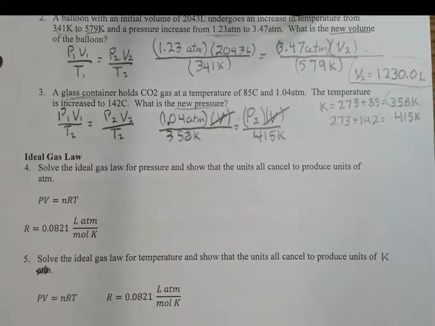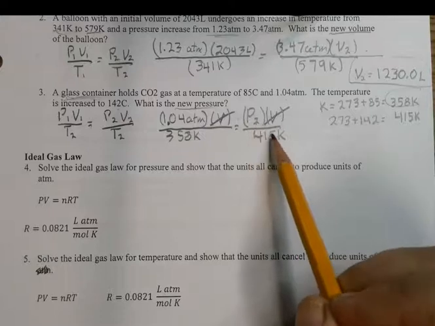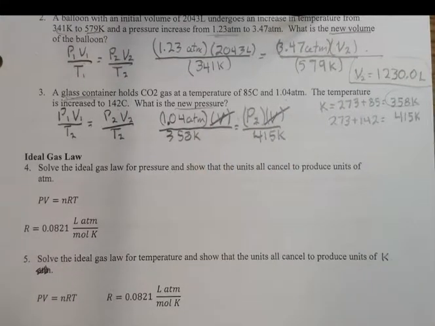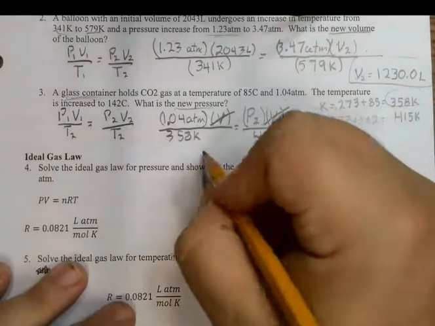You've got a volume on both sides on the top, it just cancels out. So now we simply have P2 over 415 equals 1.04 over 358, so that simply becomes a simple algebra problem. And that gives you 1.21.